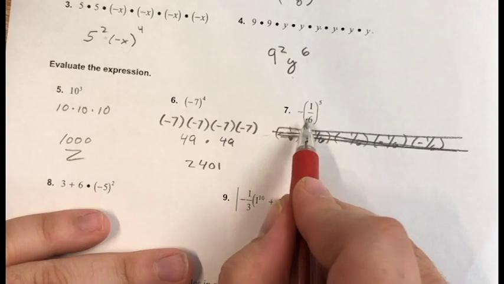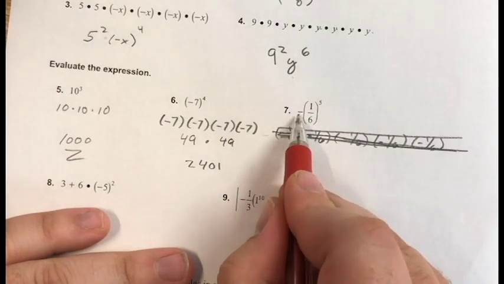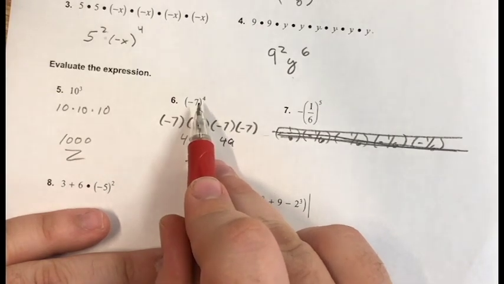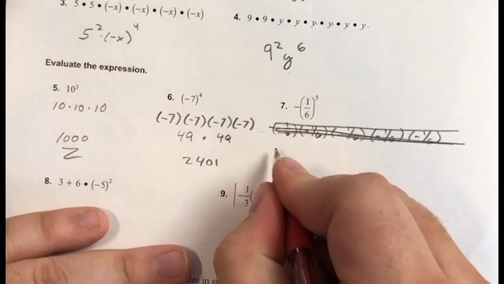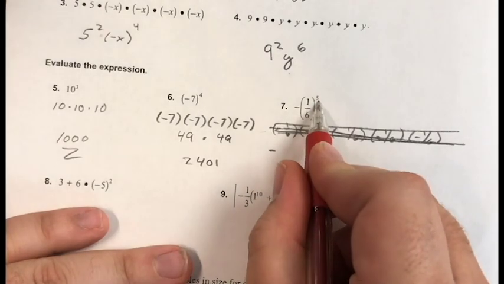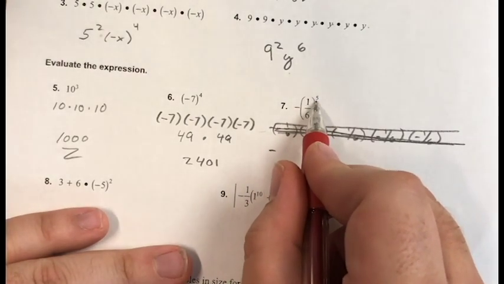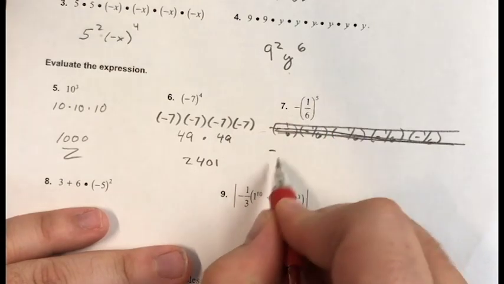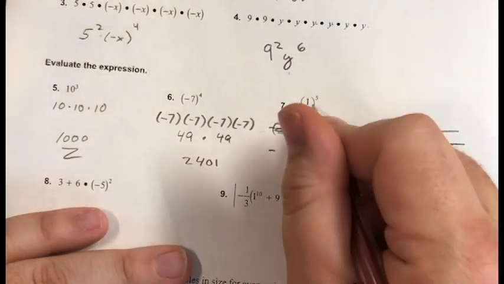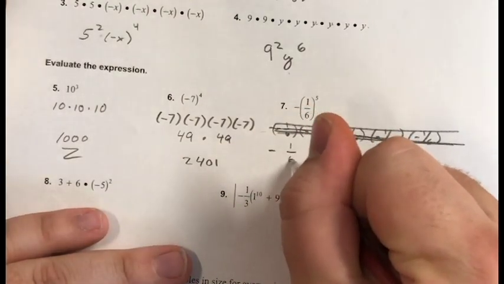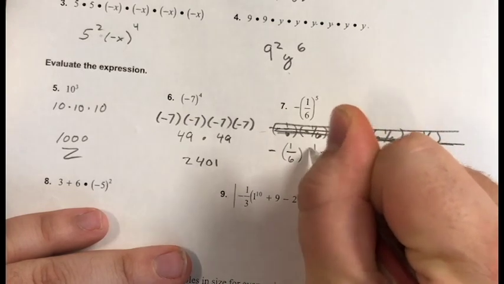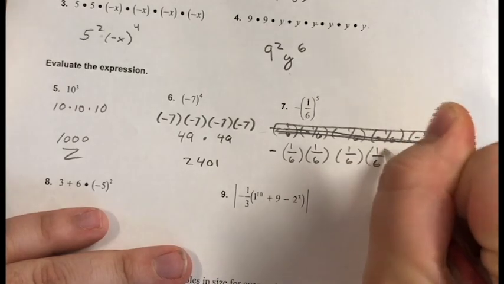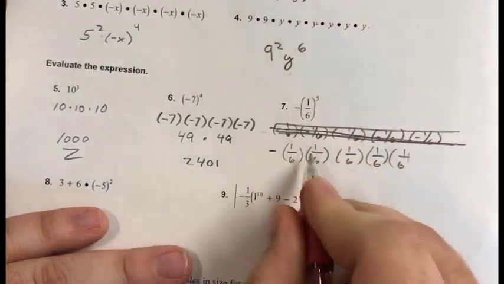I want you to look at this number again. Notice that I have a negative on the outside of the parentheses, whereas in this case, I had it on the inside of the parentheses. Well, what does that mean? It means that that negative is not being affected by this exponent. The exponent is only affecting what's inside the parentheses. So that negative is by itself. So what we really have is 1/6 times 1/6 times 1/6 times 1/6 times 1/6. Is that 5? 1, 2, 3, 4, 5.